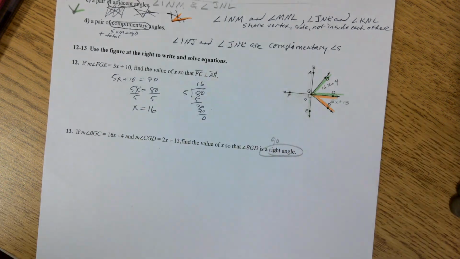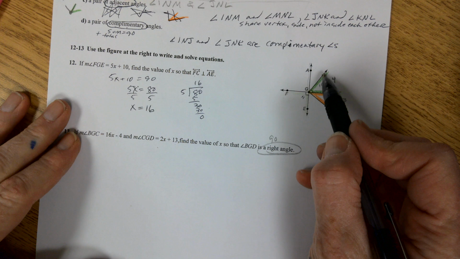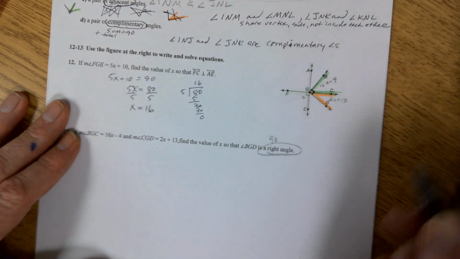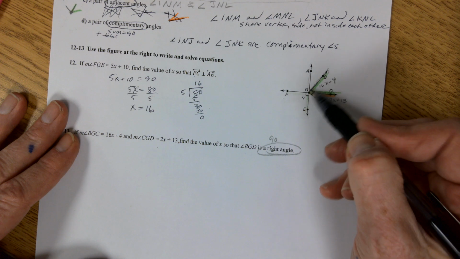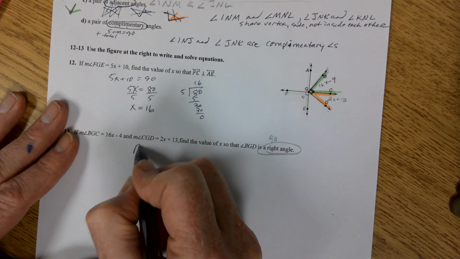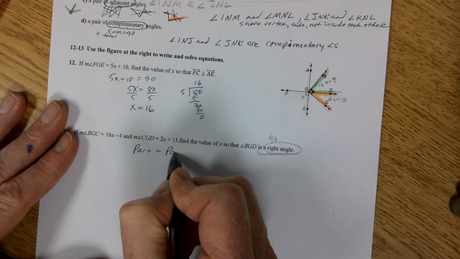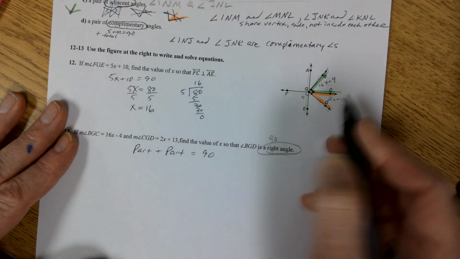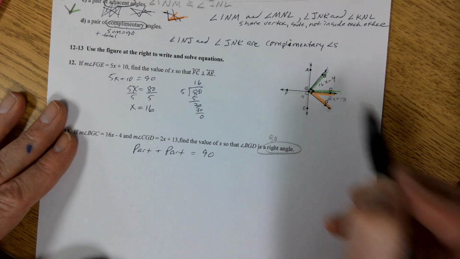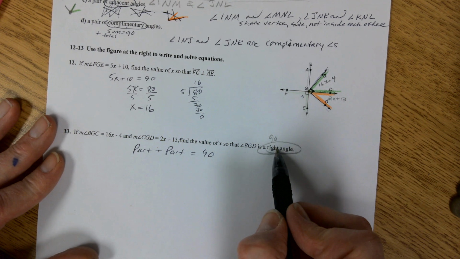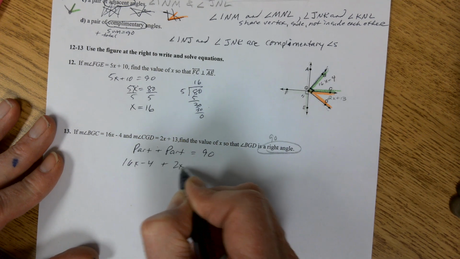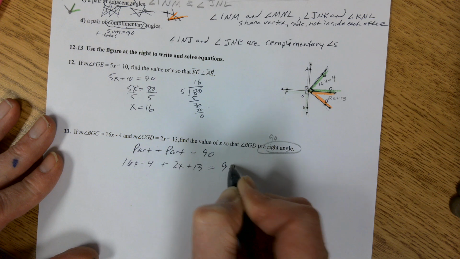It has it right here too, you guys. B to G to D. See right here? We want it to be 90 degrees. So we want this whole angle, the green plus the orange, to equal 90. This is a part plus part equals 90. I'm going to take the measure of the green angle plus the measure of the orange angle, set it equal to 90 degrees, which is a right angle. So 16x minus 4 plus 2x plus 13 equals 90.